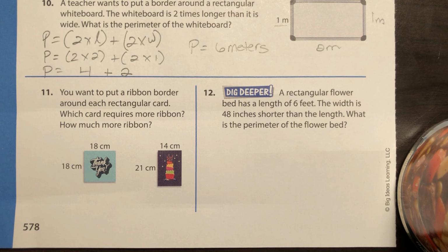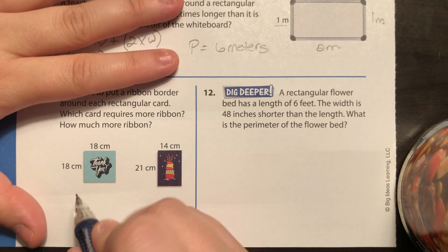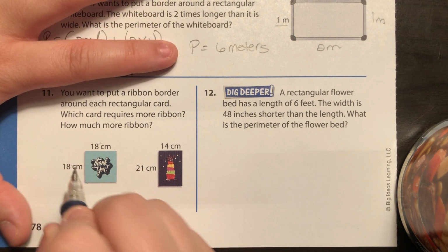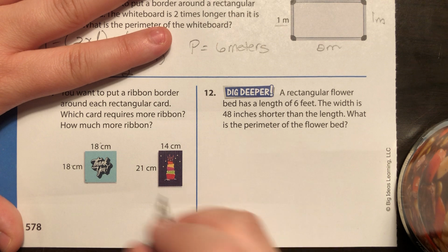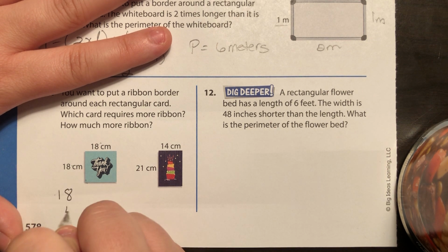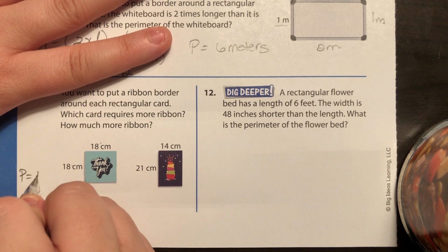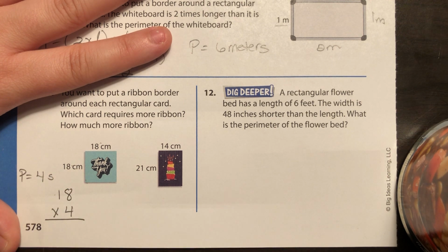You want to put a ribbon border around each rectangular card. Which card will require more ribbon, and how much more ribbon? In order to know how much more ribbon, I'm going to have to find the perimeter of both and then subtract, because how much more means subtraction. So let's see. Looks like this is a square card, because all sides are 18. So all I have to do with a square is 18 times 4 to find that perimeter, because the formula would be perimeter equals 4 times each side.